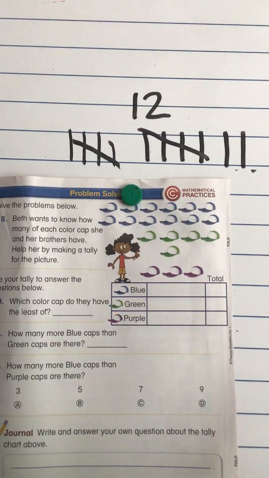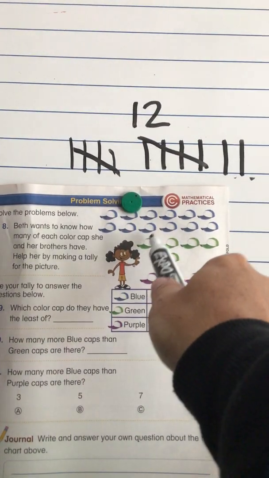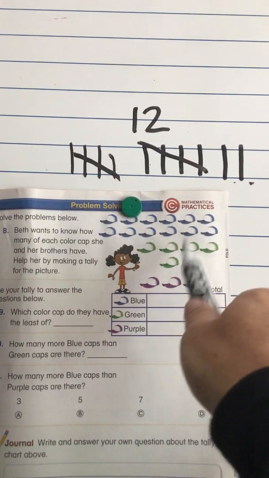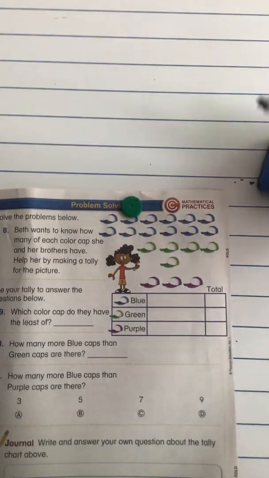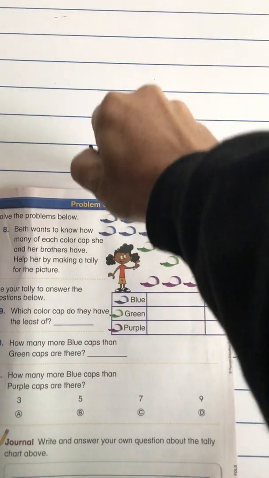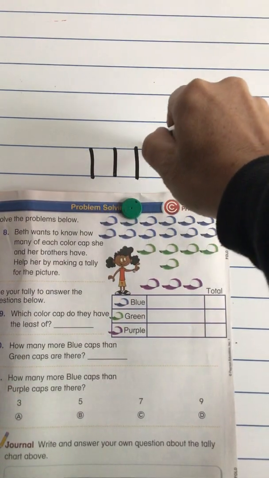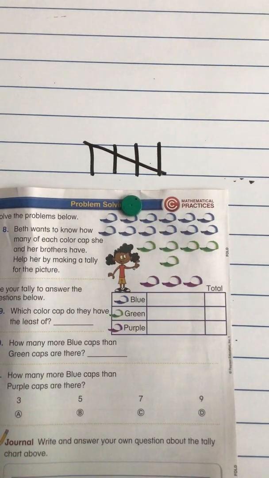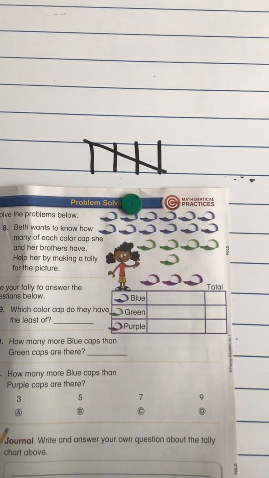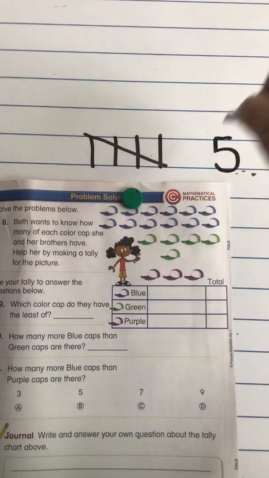When you're ready, let's do the green caps. 1, 2, 3, 4, 5. So you are going to make 5 tally marks in the box next to green. And then you're going to write number 5.